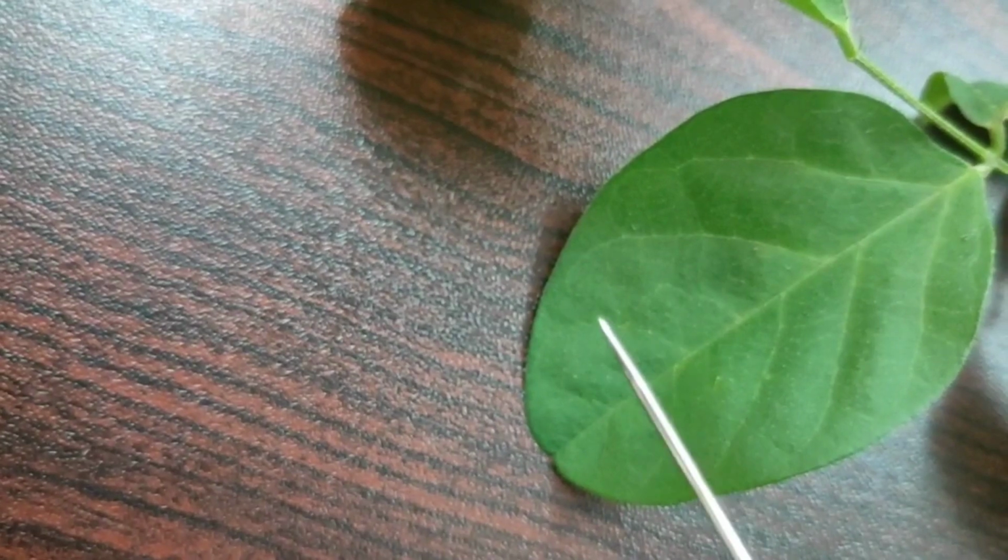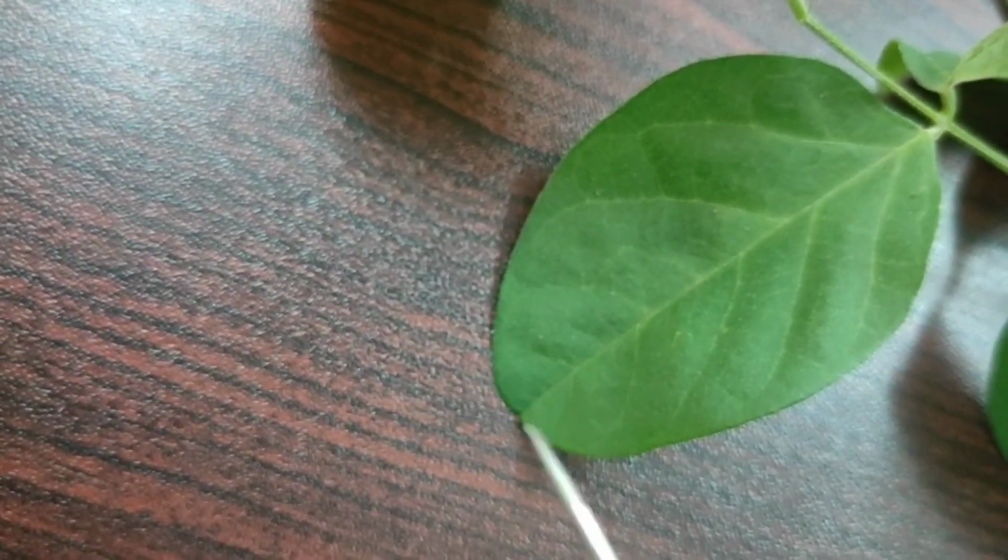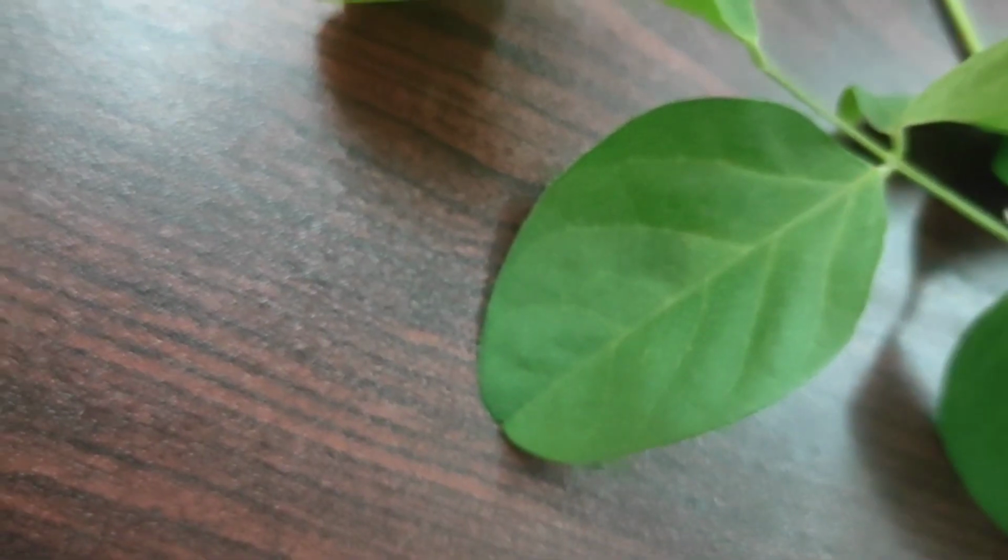And coming to the venation, how the veins and veinlets are arranged. All of these are a network kind of branching. When veins and veinlets are arranged in a network fashion, we call it reticulate venation.